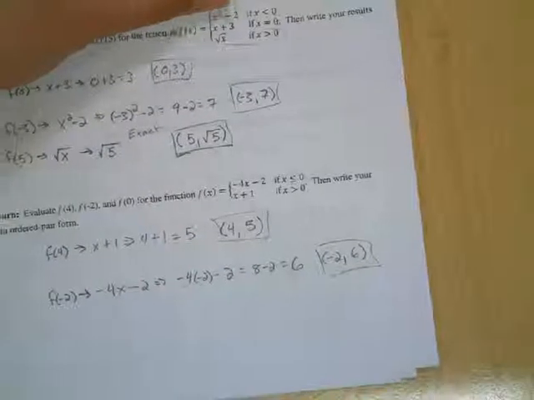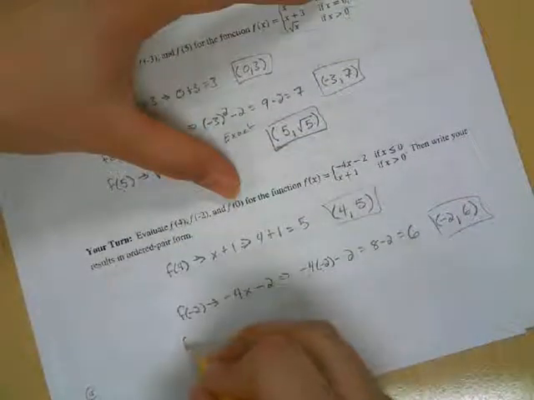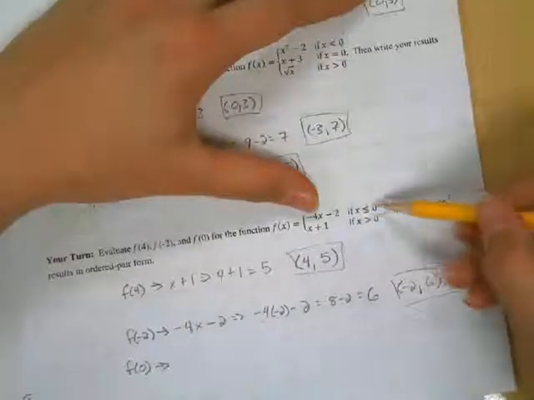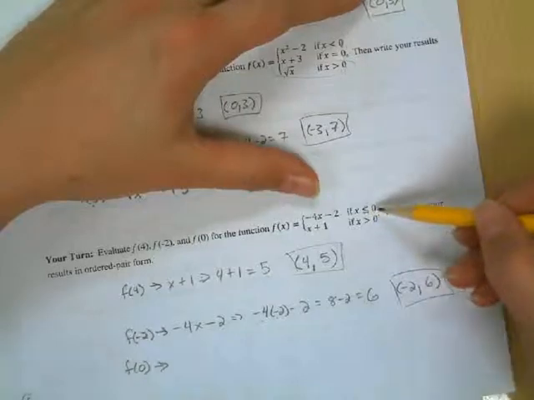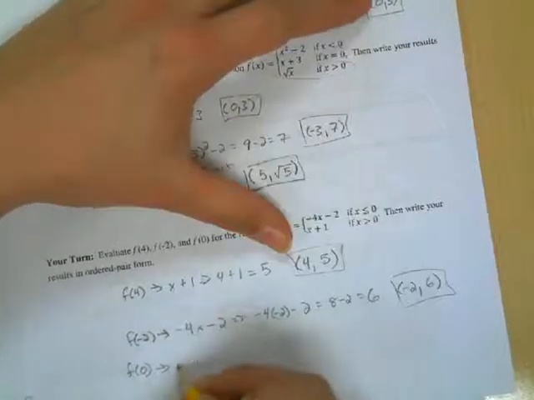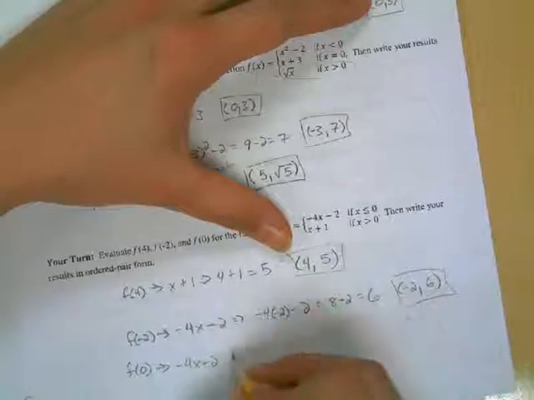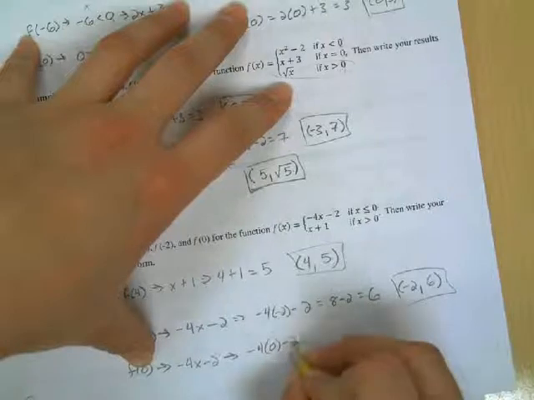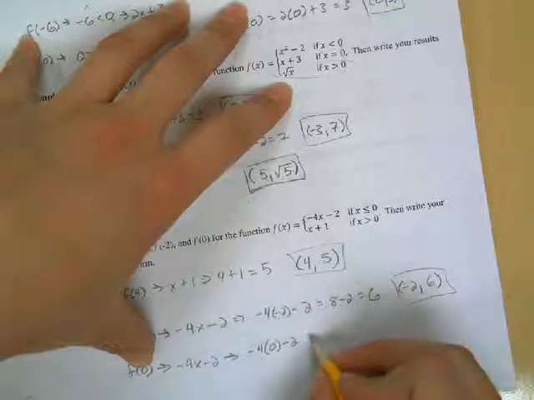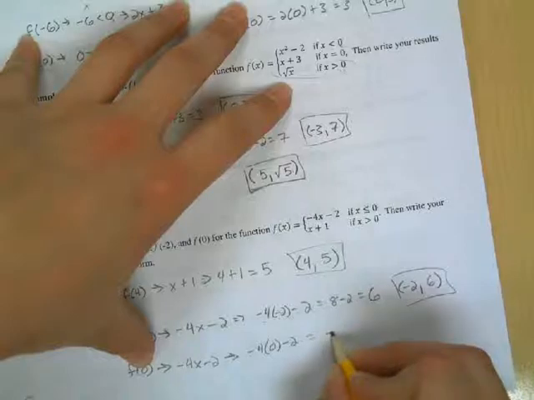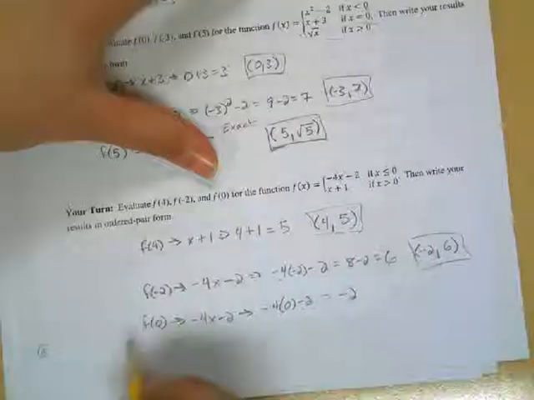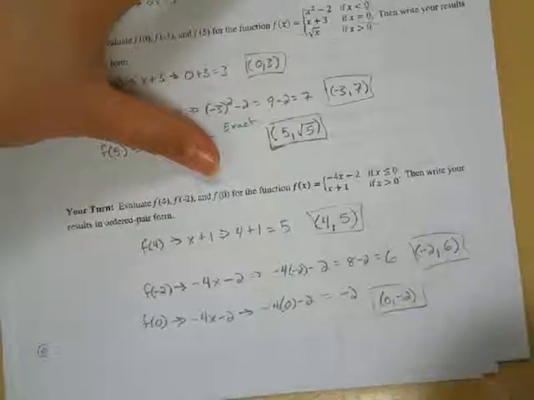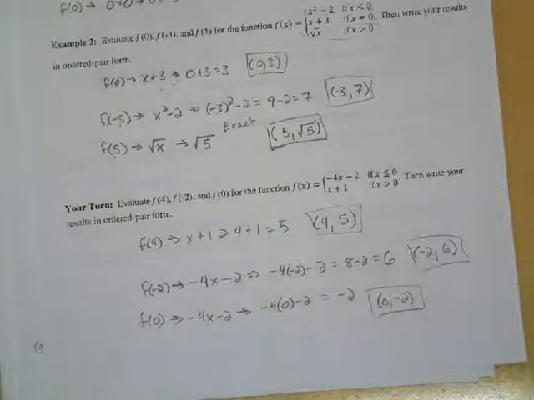Got 2 down, 1 to go. Okay, so the last one here, f of 0. So here, this first one, less than or equal to 0, that line means equal to, so we're going to use that first piece again, negative 4x minus 2, which then leads to plugging that 0 in: negative 4 times 0 minus 2. Negative 4 times 0 is just 0, so 0 minus 2 is a negative 2. Okay, so our coordinate point here, x is 0, y is negative 2. And there's all three. So hopefully this part isn't too bad.